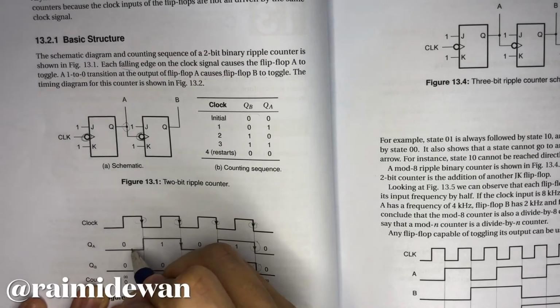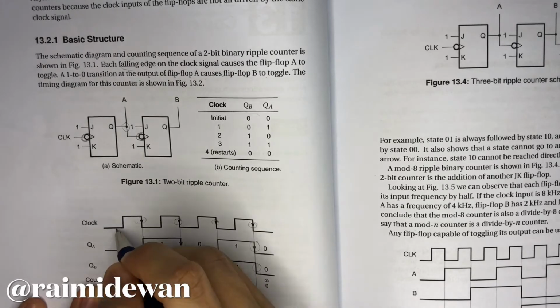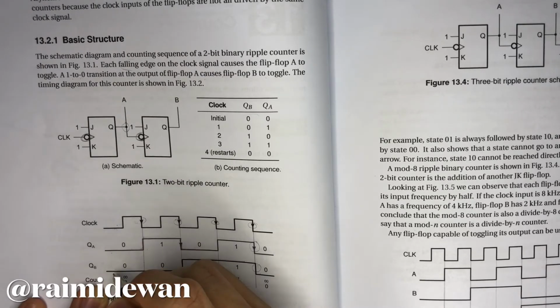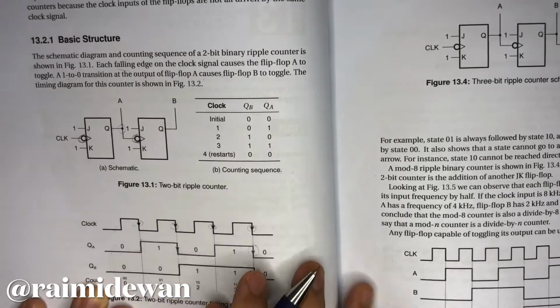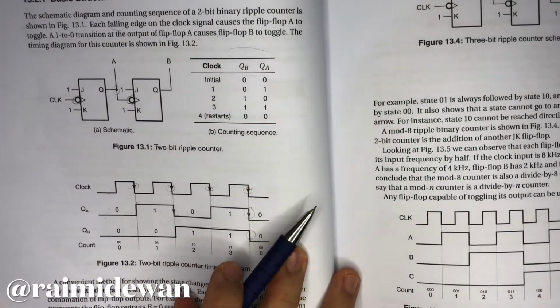Okay, means this one is based on this one and this one is based on this one, so this is asynchronous. Okay, only the first flip-flop is connected to the clock; this clock is actually based on Q2 outputs. Okay, so you guys can see the corresponding here. Okay, I hope the explanation helps.